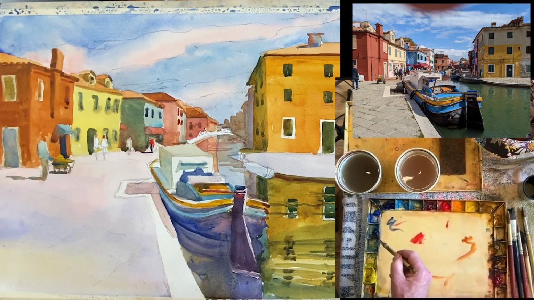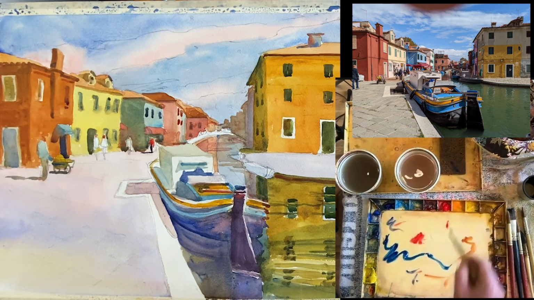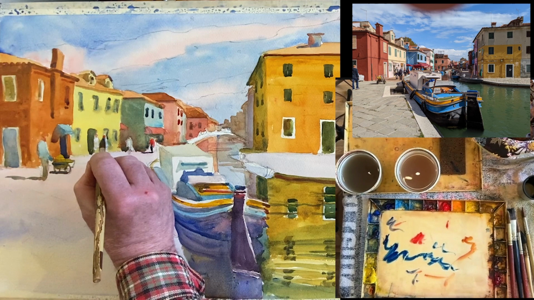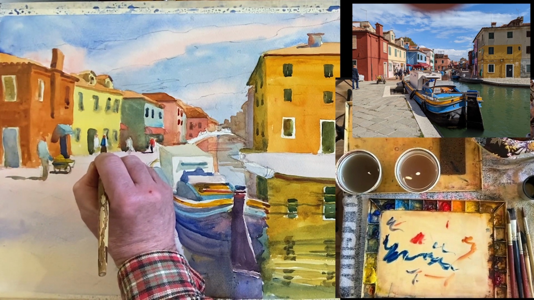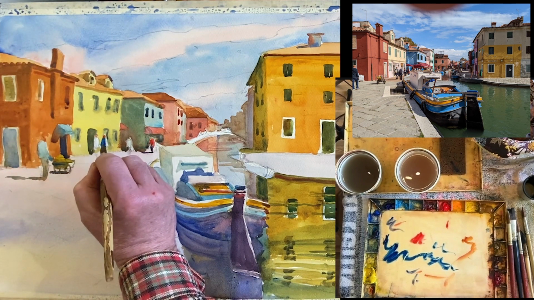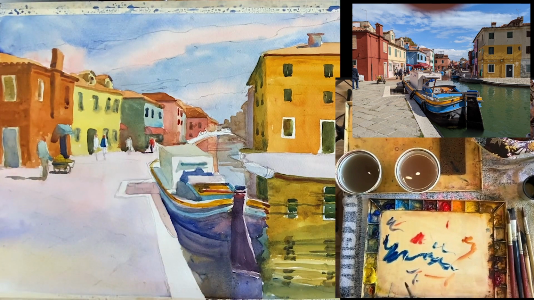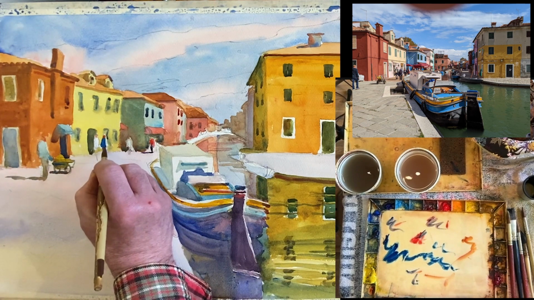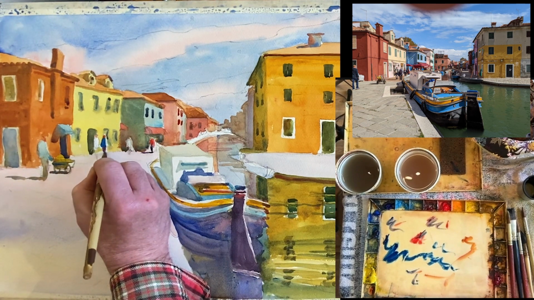Over here on the left, I'm grabbing cerulean blue. I mean, a phthalo blue is a really intense color. So I'm gonna stick this phthalo blue person, this time with a red pants or something coming down, almost like a triangle.